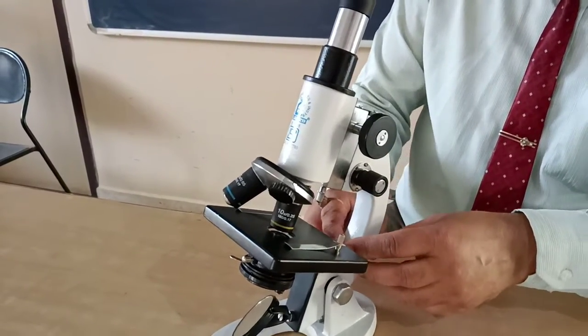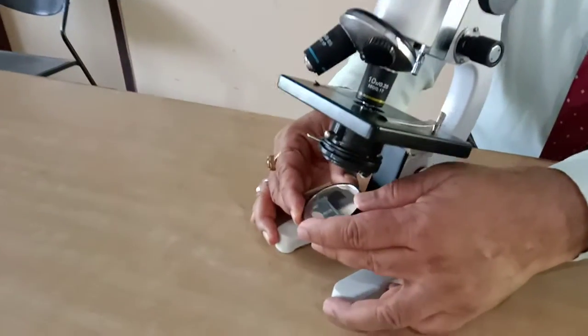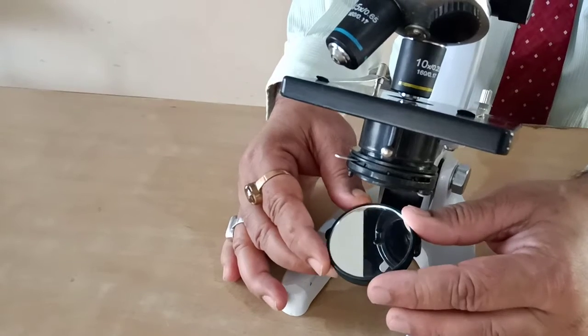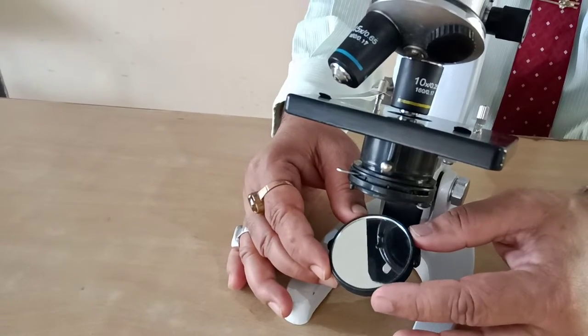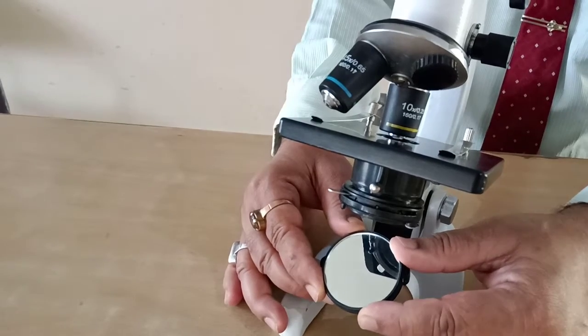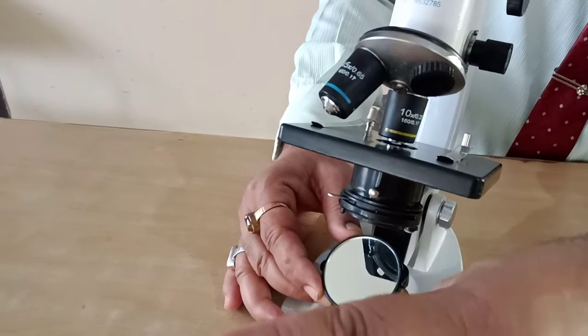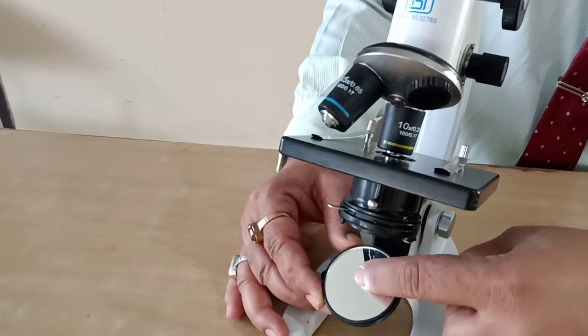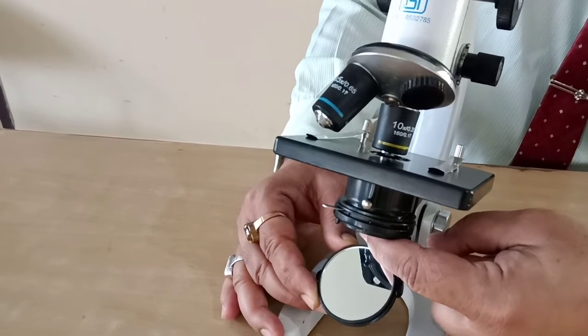Now let me come to the mirror. This is the concave plane mirror. Again, same mirror as we have discussed in simple microscope. The function of the mirror is that it reflects light. Light is coming this way, so light will be reflected this way by this mirror through the diaphragm.